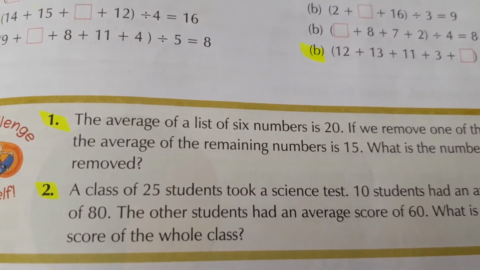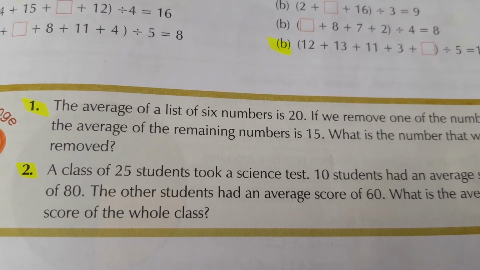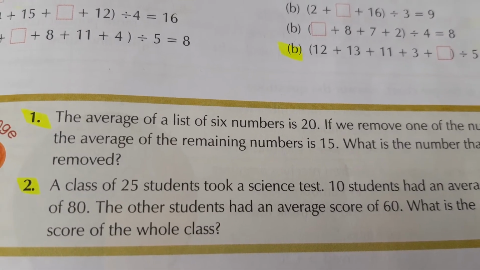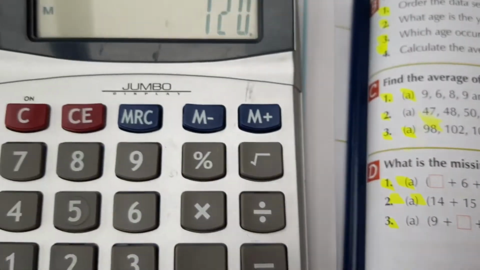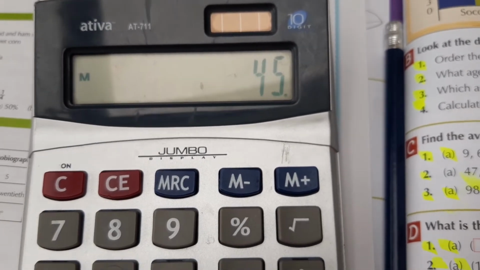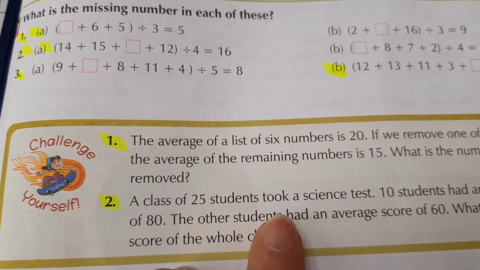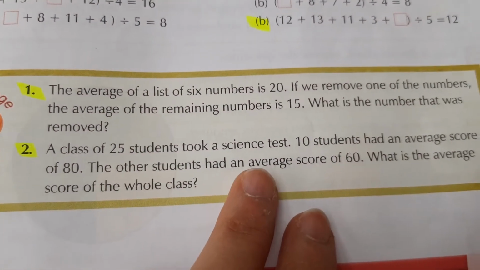So if we put down 120, okay, and the average of the remaining 5 numbers is 15. Okay, so 5 times 15 is 75. So I have 120 from the first averages. Take away the 75 and the number must be 45. So my answer for the first challenge one is 45. The next one then, a class of 25 students took a science test.